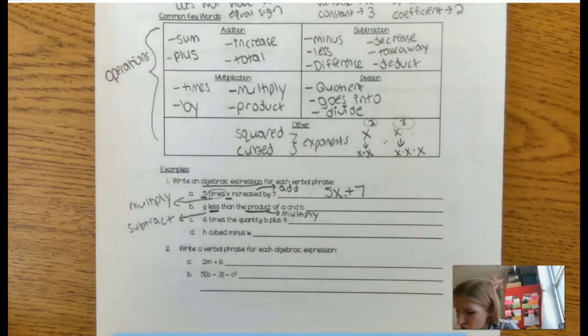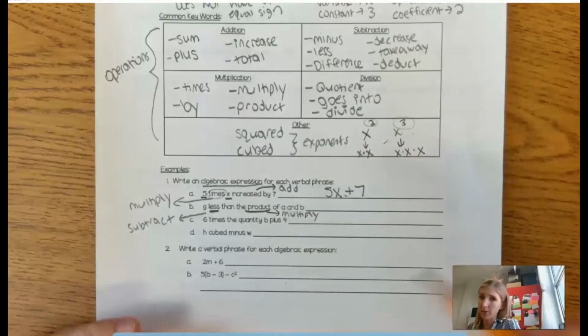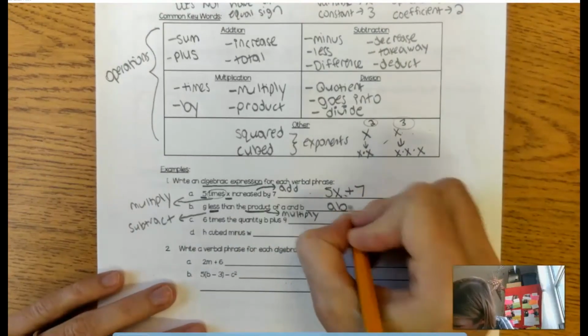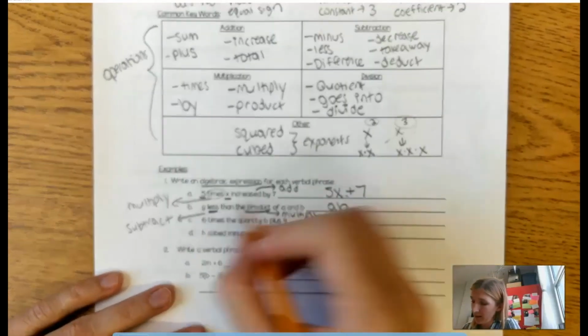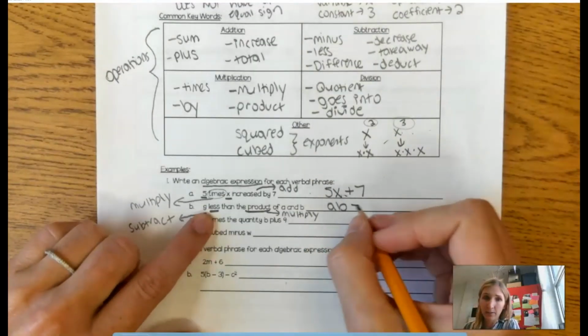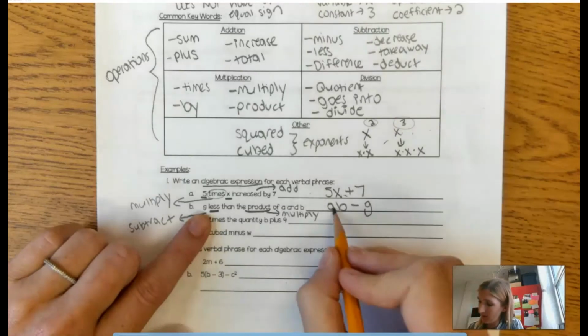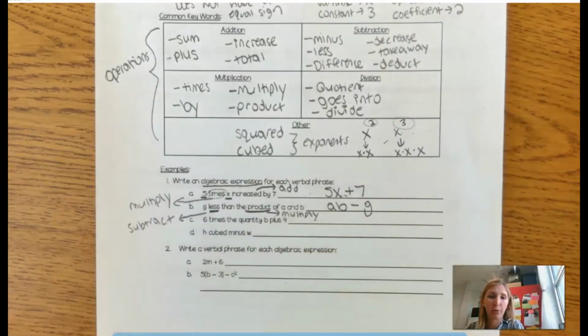So G less than the product of A and B. Did you guys see any numbers in there? I did not. But don't worry, we'll get through it. All right, G less than the product of A and B. So I'm subtracting G from the product of A and B. So remember, if I'm multiplying 2 letters, all I'm going to do is just stick them next to each other. So AB minus, because we're subtracting, G. AB minus G. That's G less than the product of A and B.